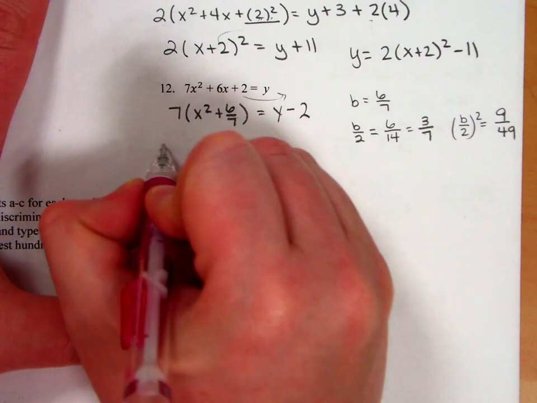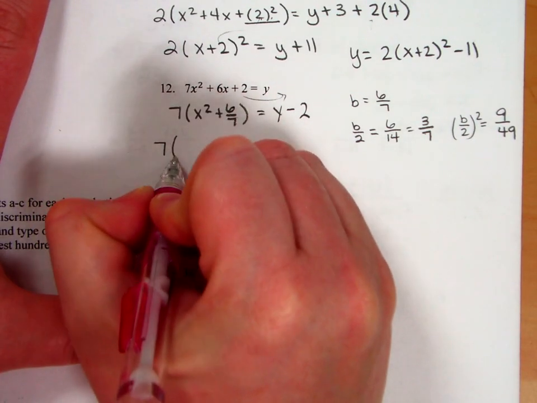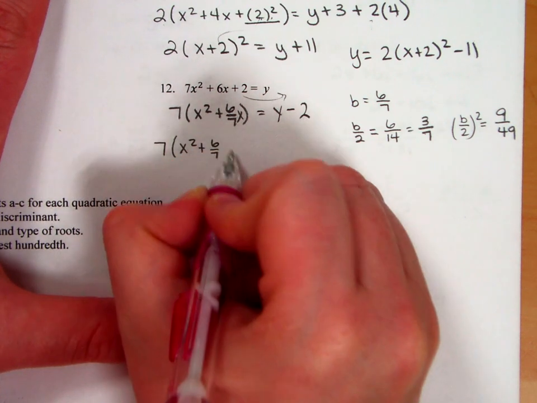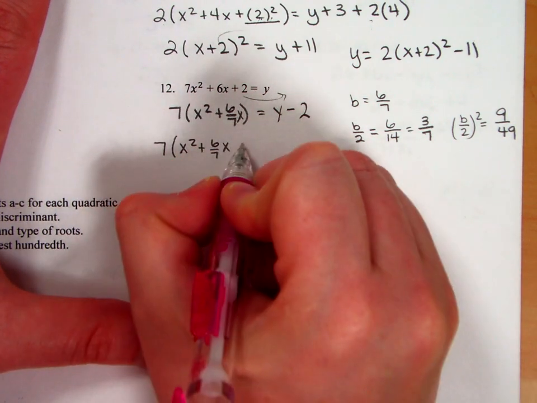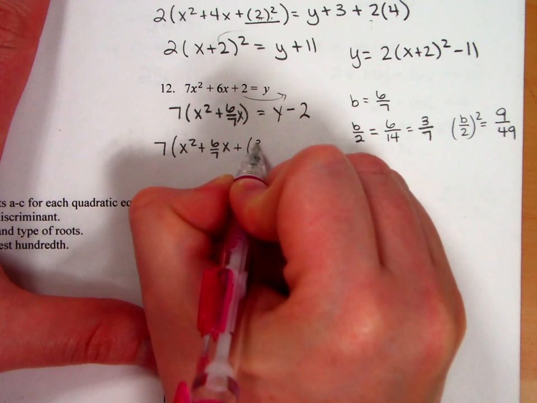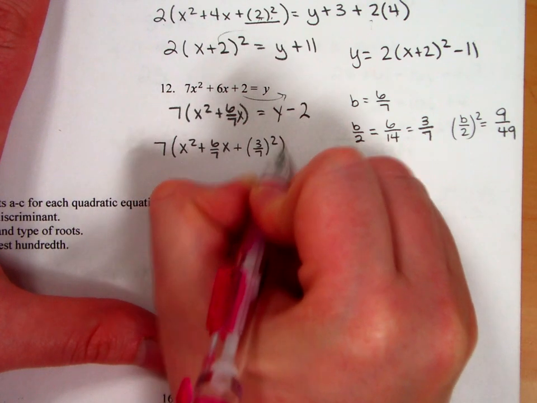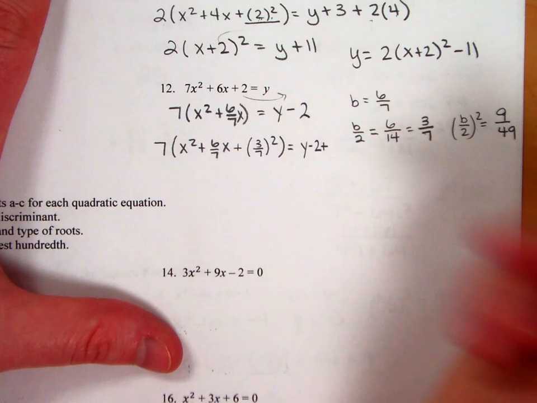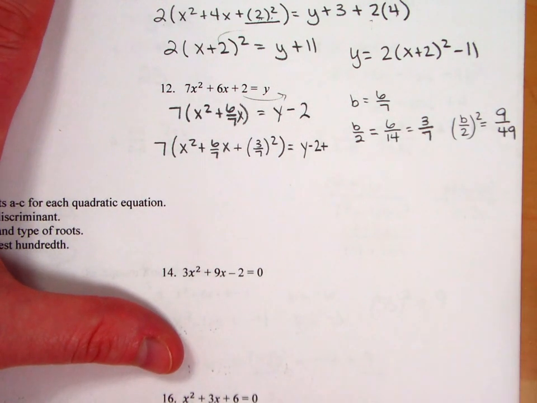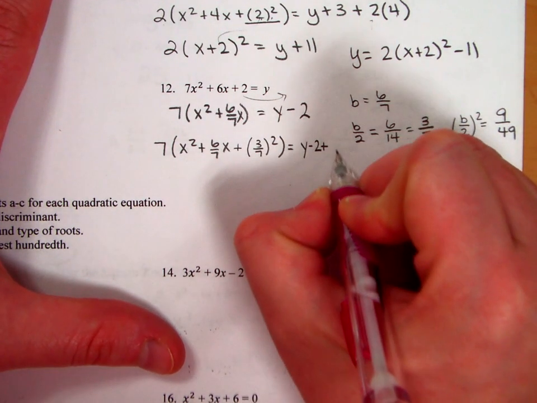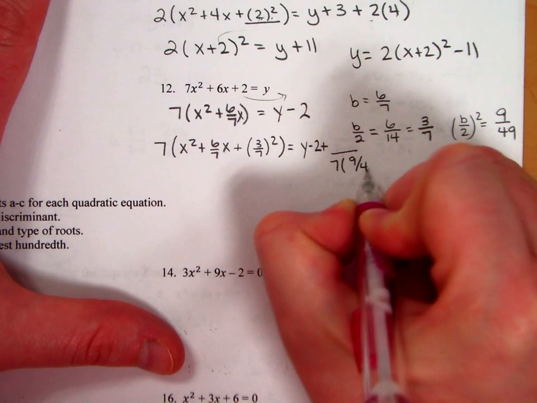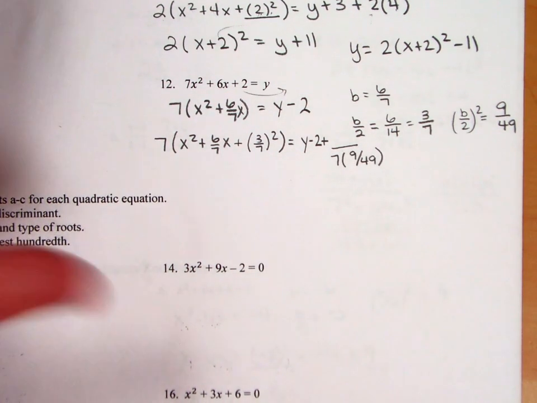Okay, so 7 parenthesis x squared plus 6/7 x plus parenthesis 3 divided by 7 squared equals y minus 2 plus, that's going to be a little bit hard to write this down, so I'm going to write it right here, 7 times 9/49.